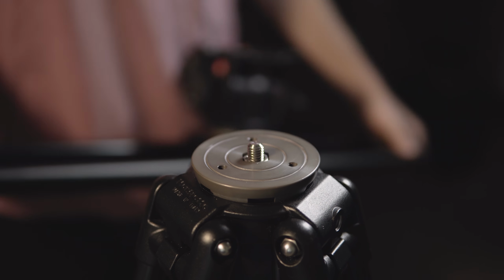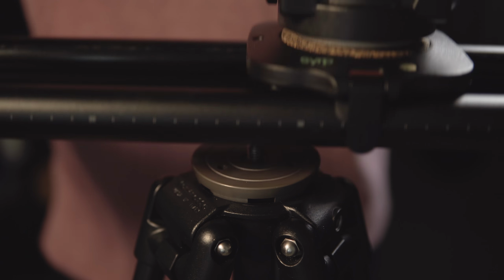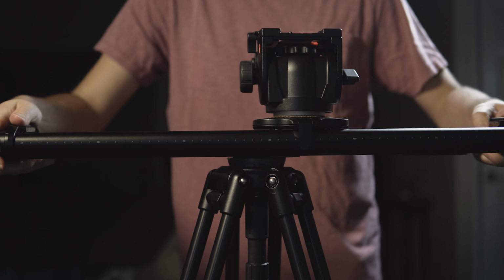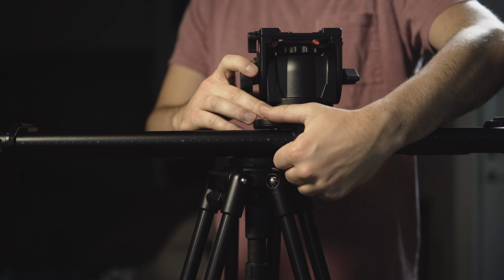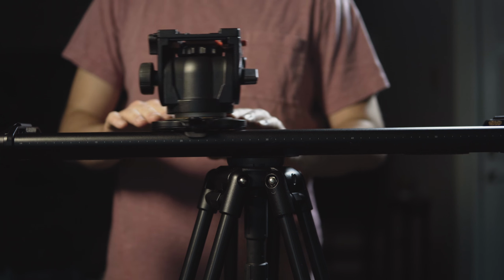I have here my Manfrotto tripod with a flat head, and I can mount my Syrp short track slider on top of that head, and that way I'm now elevated and I can move the camera across this elevated plane.